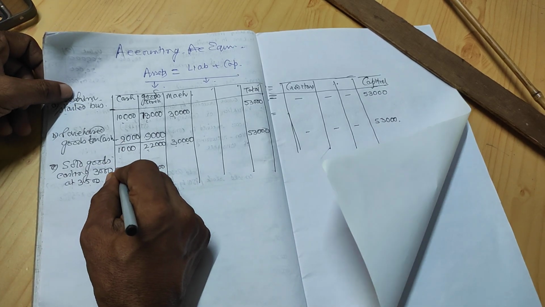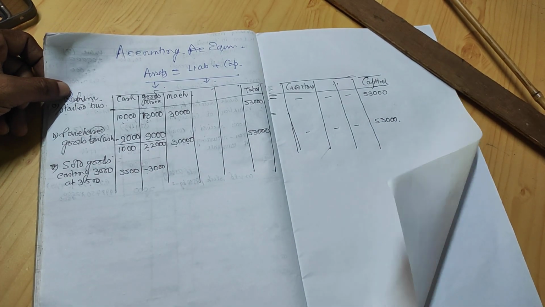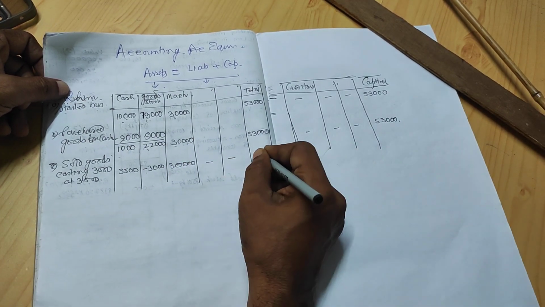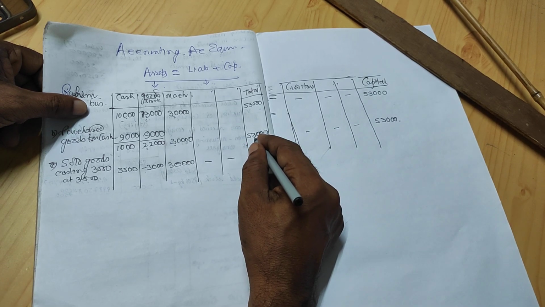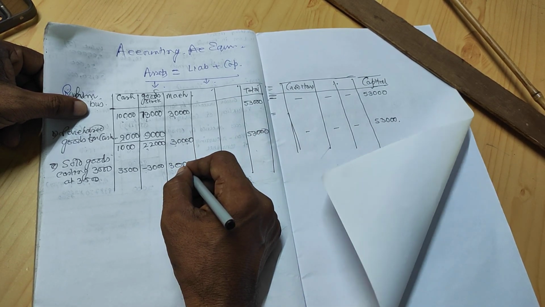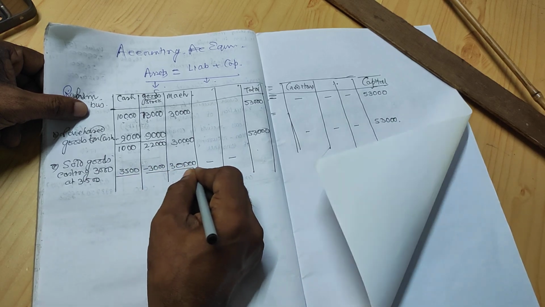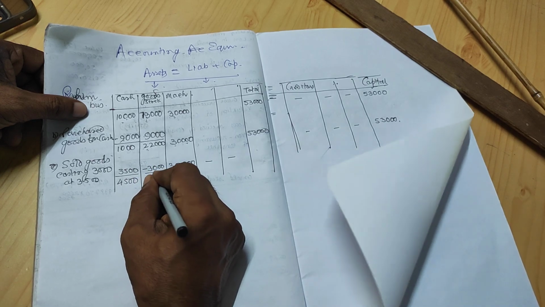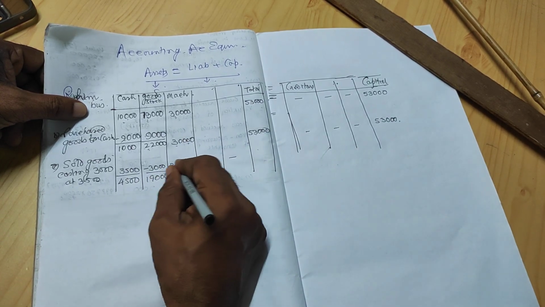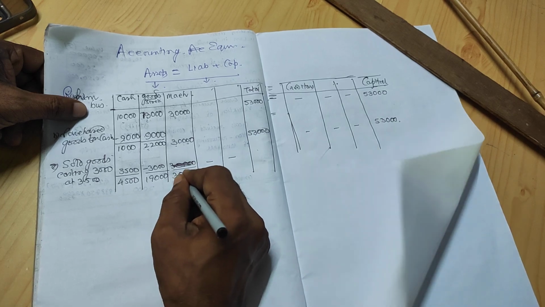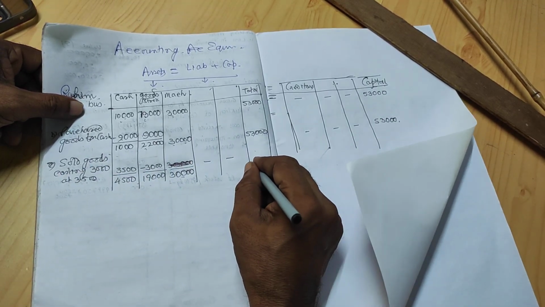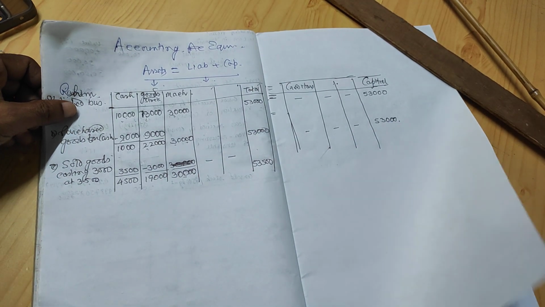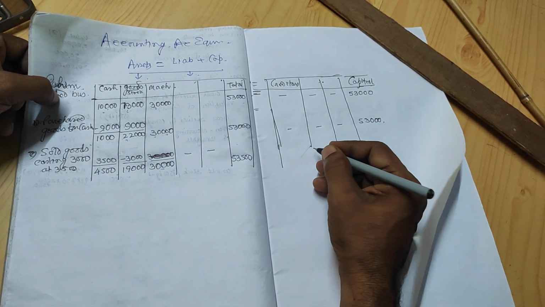So the amount received is 3,500 rupees. Now here machinery remains 30,000. Nothing else. Cash is now 4,500. Here goods it is 19,000. Machinery 30,000. Total is 53,500. Is it there? 53,500.